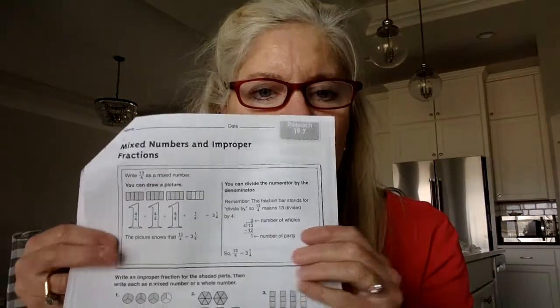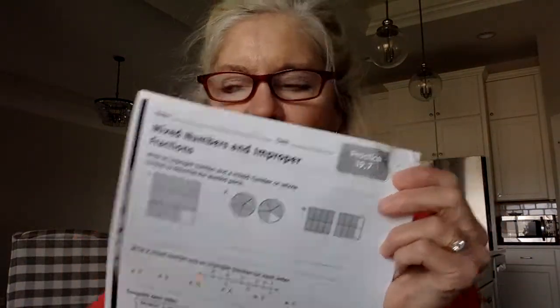Hi kids. I'm going to record a quick lesson to help you do mixed numbers and improper fractions. The worksheet looks like this. And then the back side of it looks like this, mixed numbers and improper fractions.